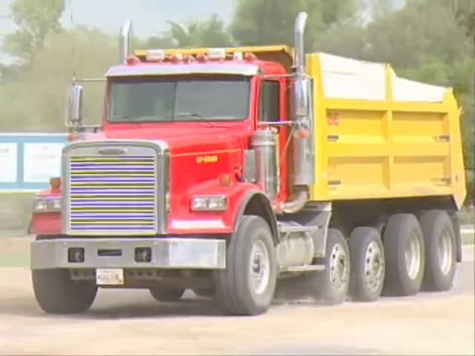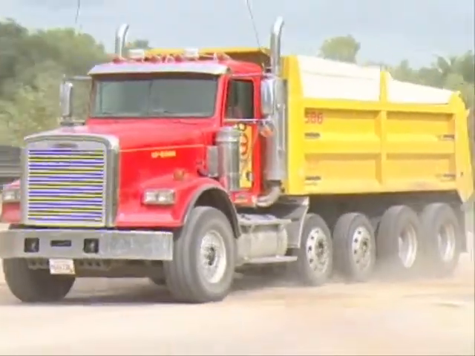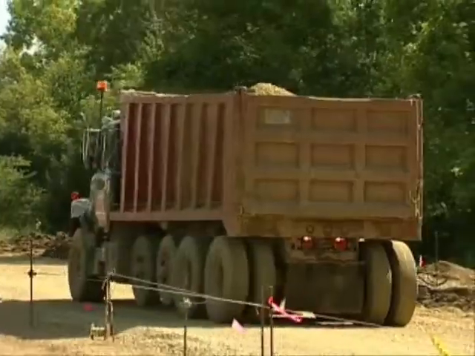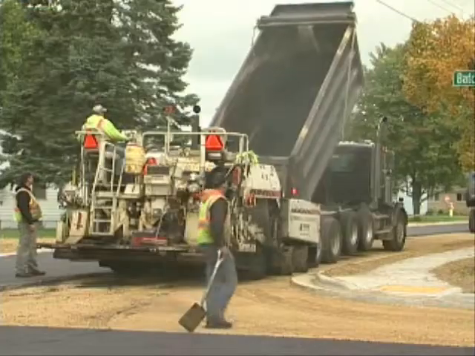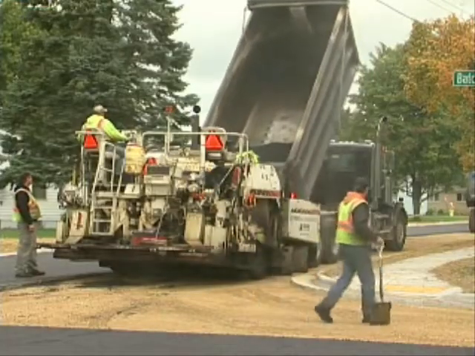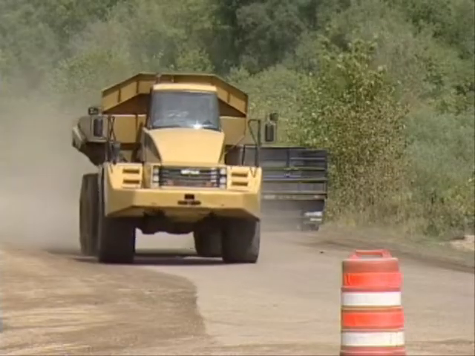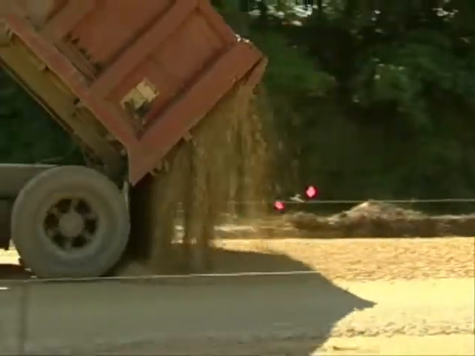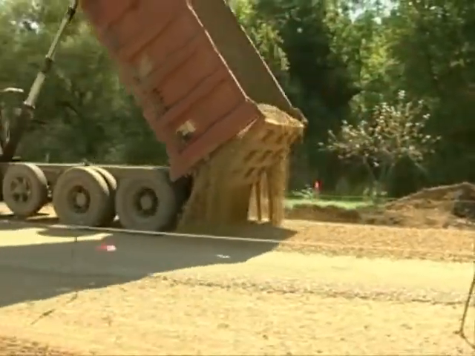Trucks play an important role in the construction industry. They move a variety of construction materials to and from the job site, ranging from rocks to soil to hot asphalt. Trucks are hauling units that offer relatively lower hauling costs with higher travel speeds. The method of dumping the load, along with type of frame, define the type of truck for the job.